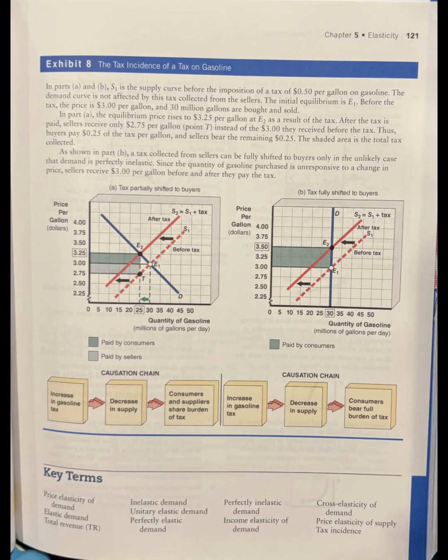As shown in Part B, a tax collected from sellers can be fully shifted to buyers only in the unlikely case that the demand is perfectly inelastic. Since the quantity of gasoline purchased is unresponsive to a change in the price, sellers receive $3 per gallon before and after they pay the tax.